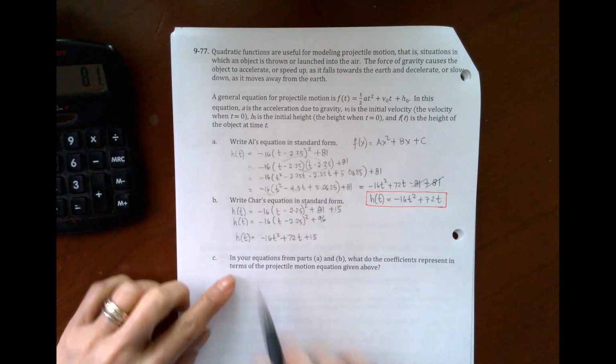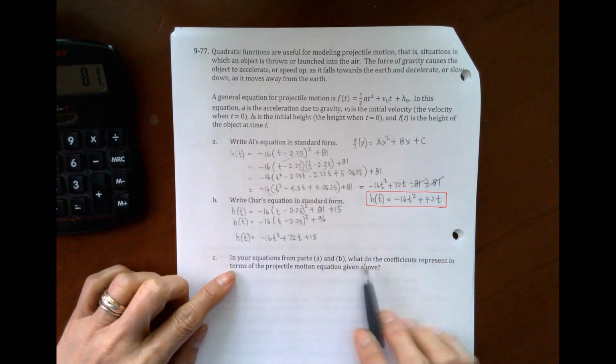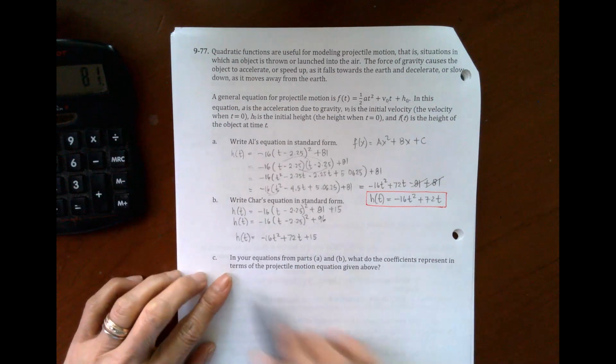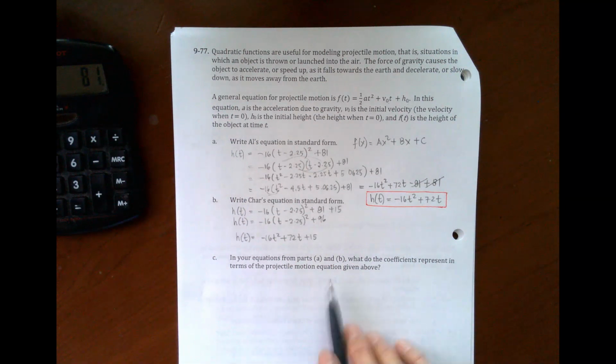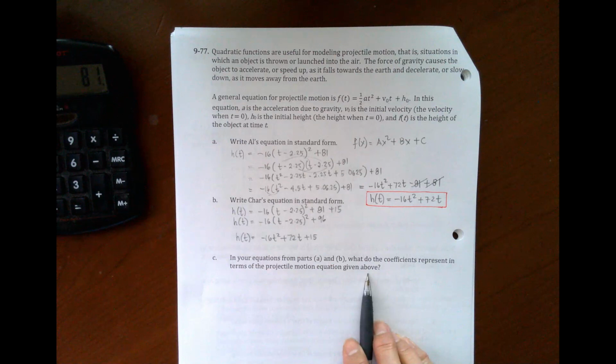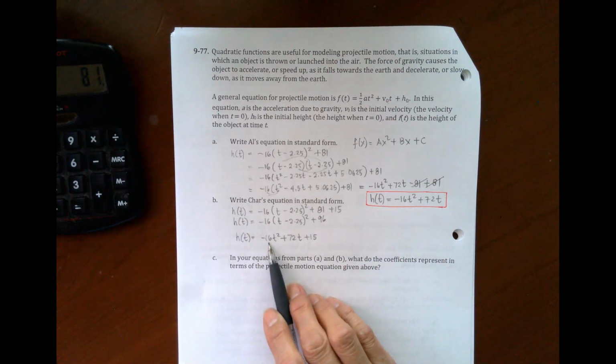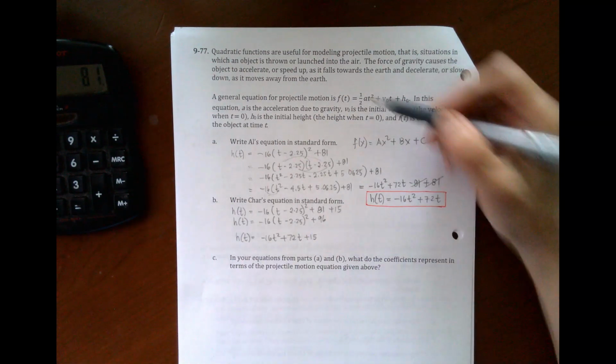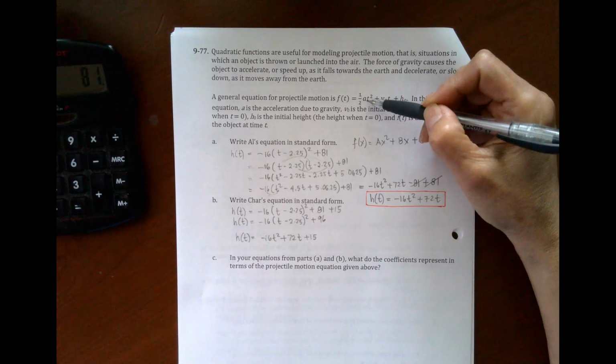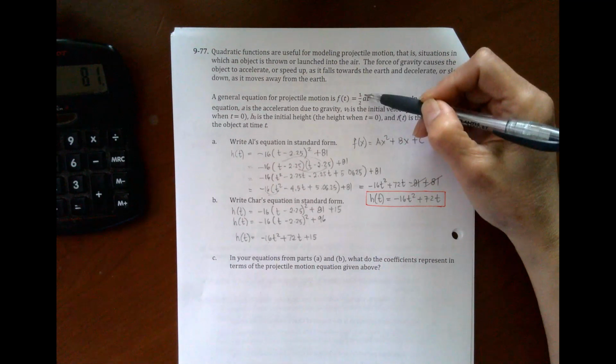Now, in your equations from parts A and B, what do the coefficients represent in terms of the projectile motion equation given above? So this negative 16 is half the value of the acceleration due to gravity. We know that this is 1/2 of a, the acceleration due to gravity.